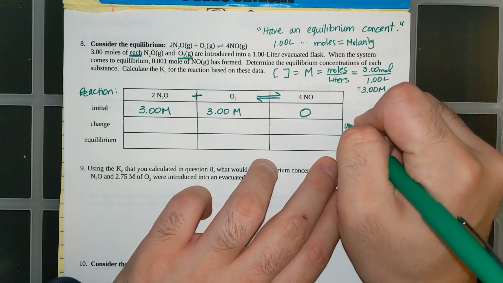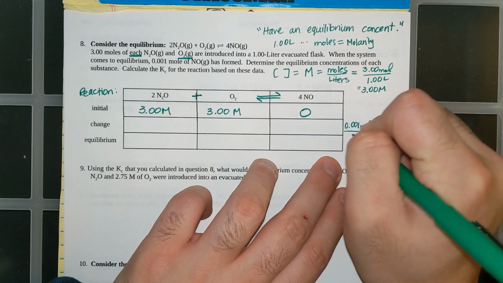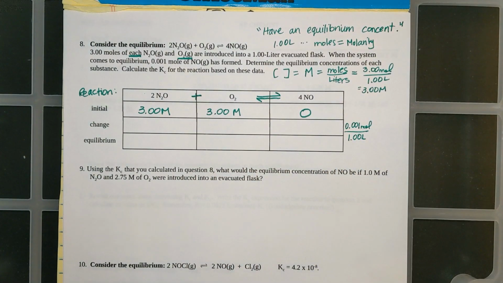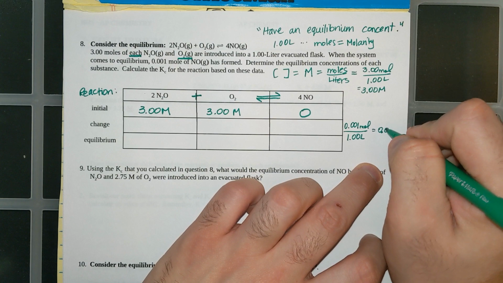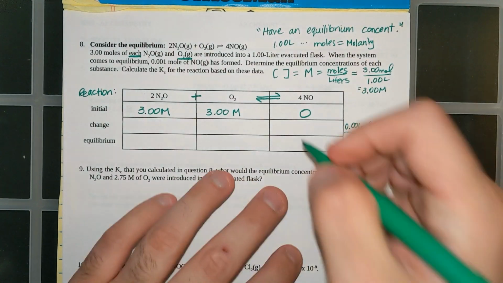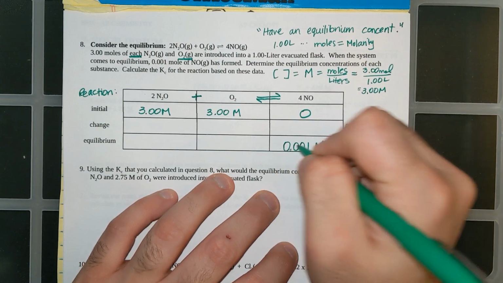So I'll also convert that to molarity just in case. Moles divided by the same 1 liter. It's an evacuated flask. The volume is not going to change. Everything's happening in the flask. So 0.01 molar. And that's going to be down here, 0.01 molar.